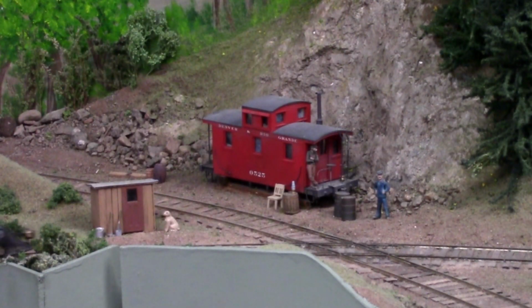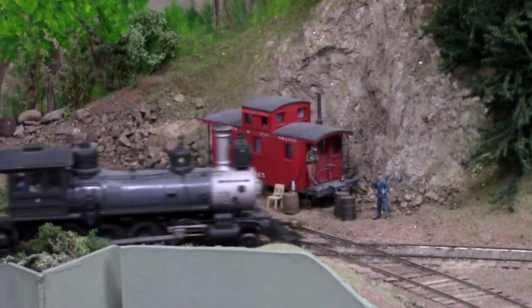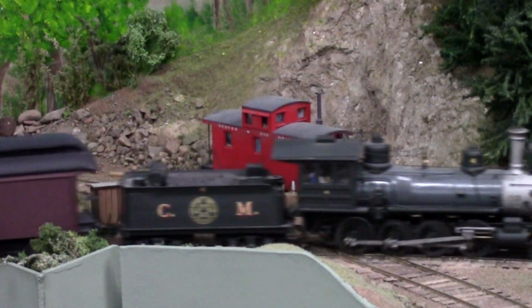Finally, our train passes the Rio Grande Diamond before exiting the modeled portion of the layout.